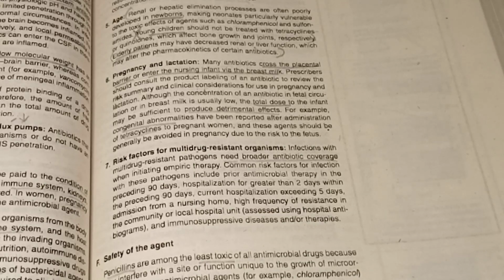Then we have the age. For example, in the newborn, as you know, the renal and the hepatic elimination processes are poorly developed. So the neonates are more vulnerable to the toxic effects of agents like chloramphenicol or the sulfonamides. So these drugs would have toxic effects on the newborn.